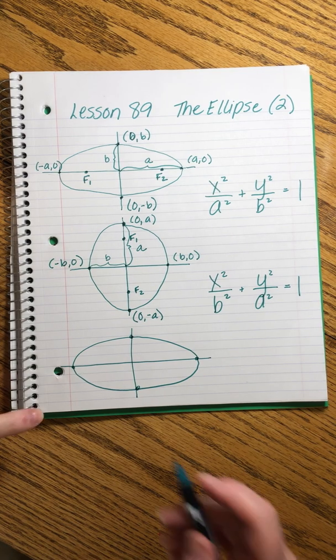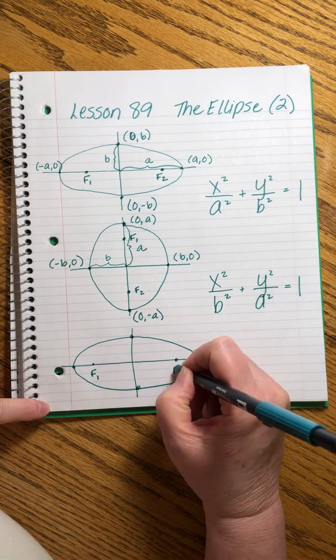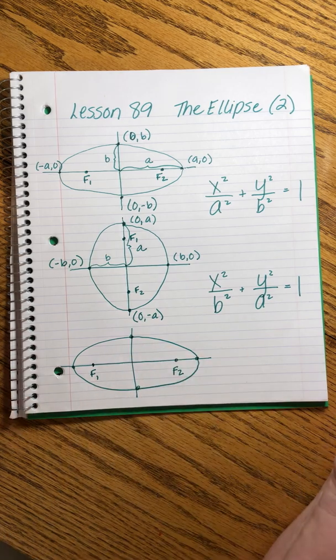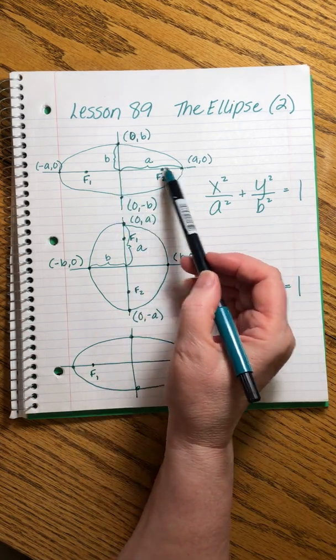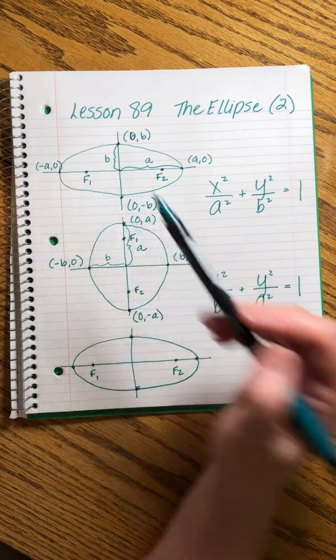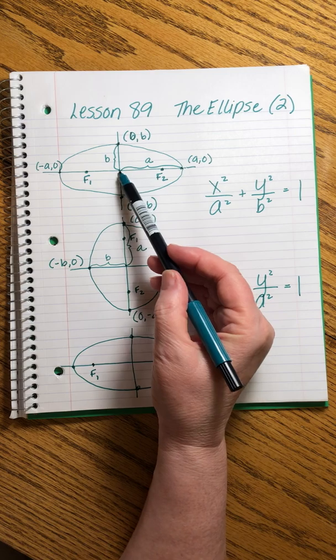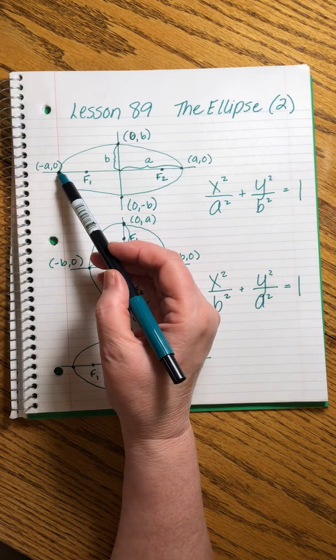All right, let's put in our focal points. And let's remember one thing. A is always the distance of half the major axis, right? This much is A. And then this is 0, and then we go A in this direction as well.